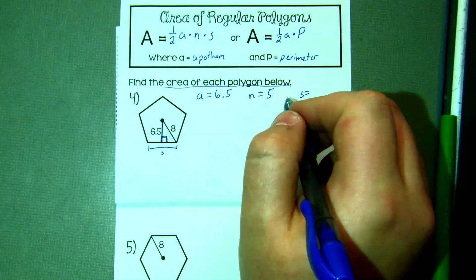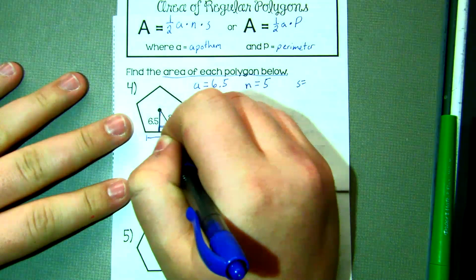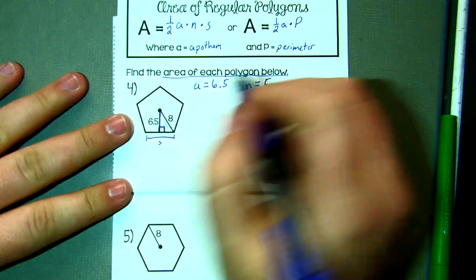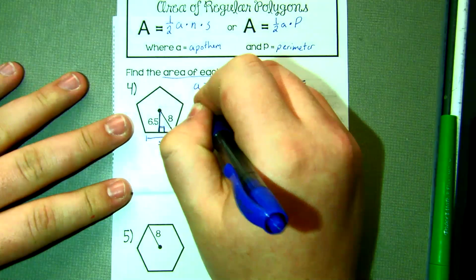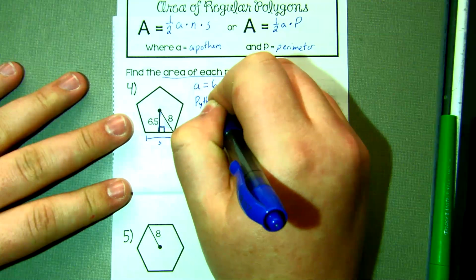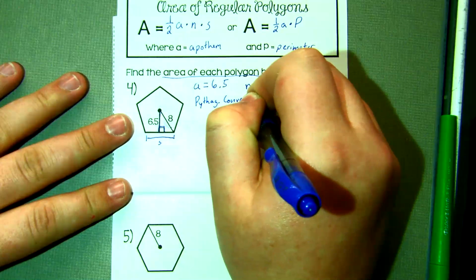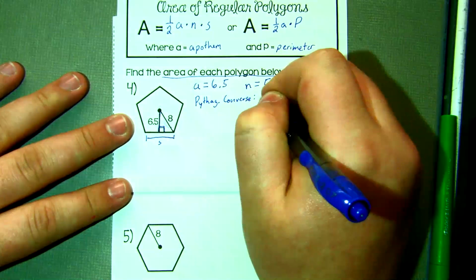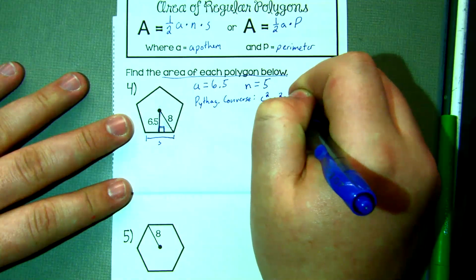What I would think is I notice we've got a right triangle here, and we know 2 of the sides. What if we used our Pythagorean converse to solve for the other side? Our converse is c squared minus a squared equals b squared.